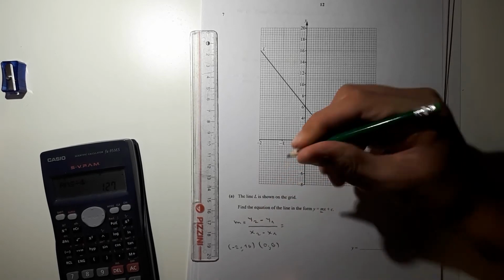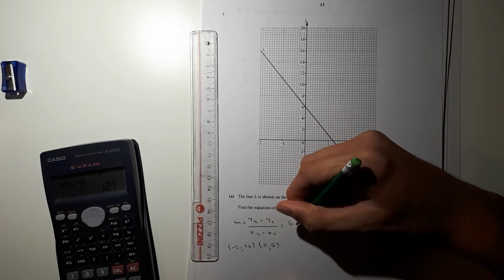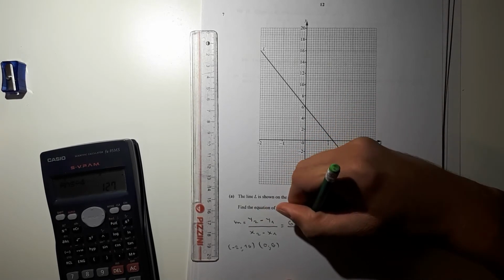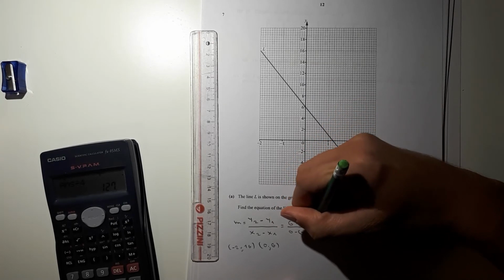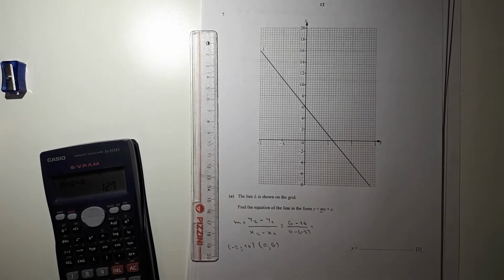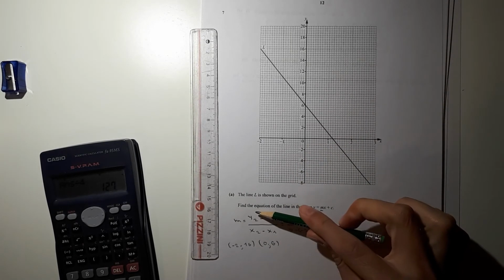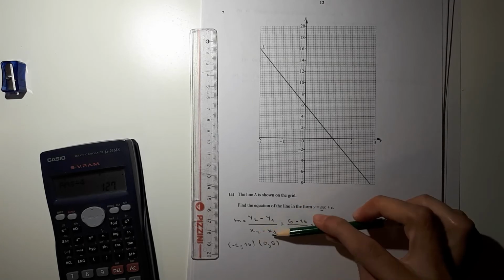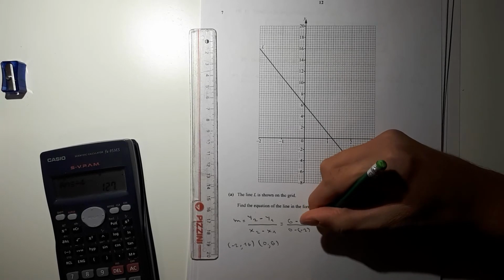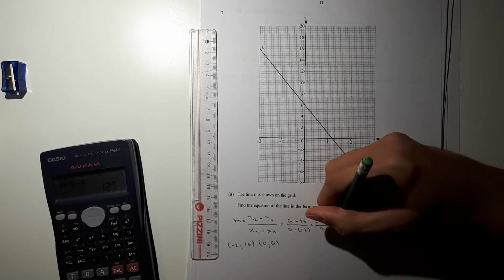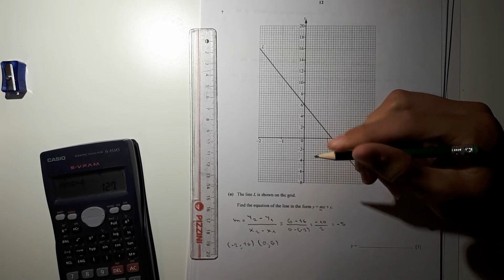And we have to replace these numbers. 6 minus 16 over 0 minus 2. It actually doesn't really matter the order of how you put the y2 and x2. It can be over this side, it's the same. So this gives us minus 10 over 2, giving us minus 5.